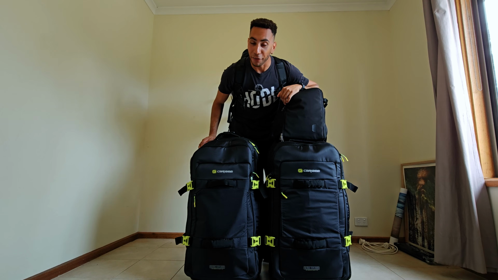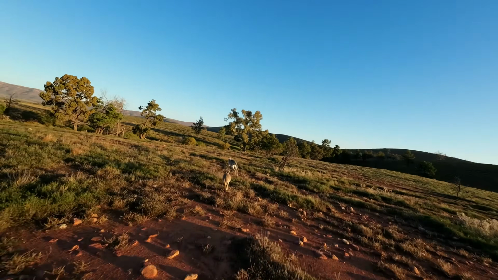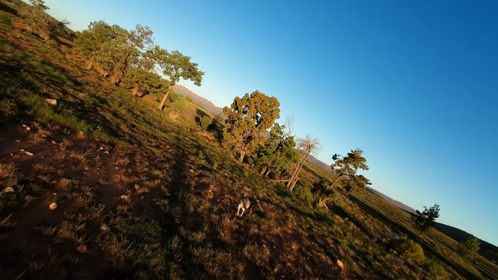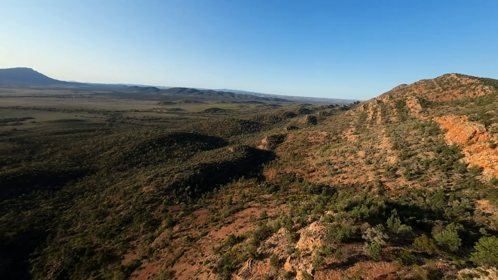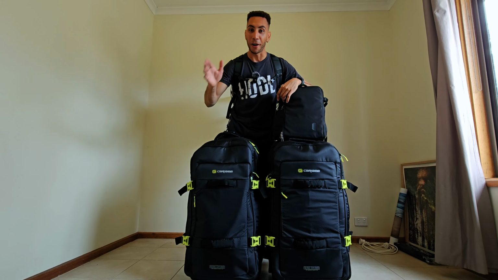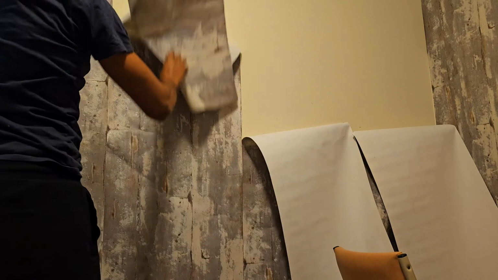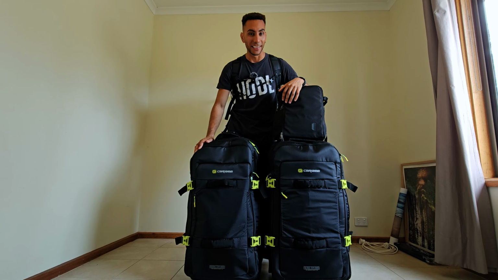But first, I've got to move to a different country. Now I'm in the Australian outback where I've been for the past 8 months, but it's time for me to move on. I've got a very long journey to get where I'm going. See if you can guess down in the comments where I'm heading, but I've torn down my old studio, my bags are packed, and it's time for me to hit the road.